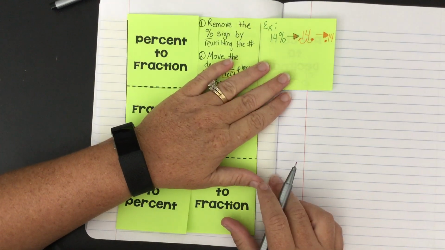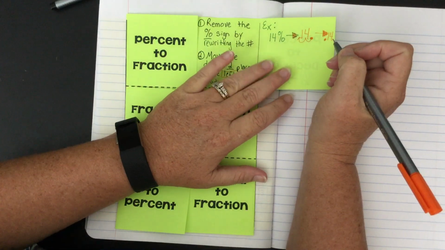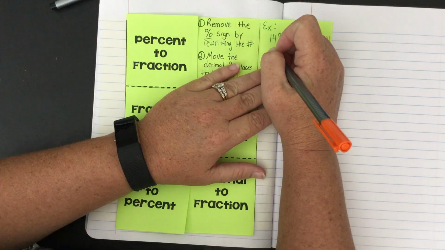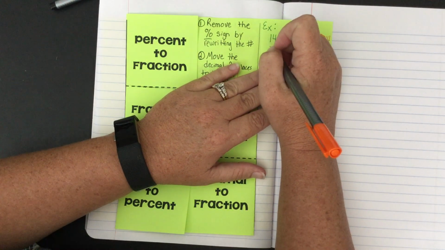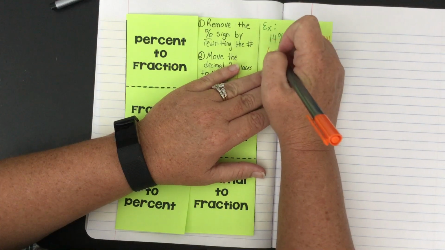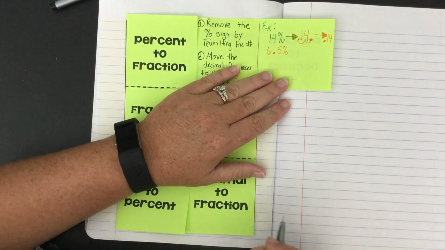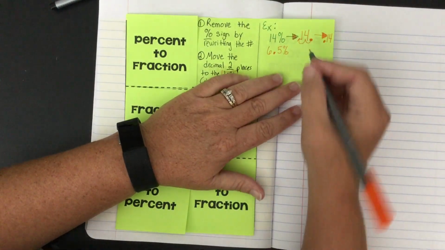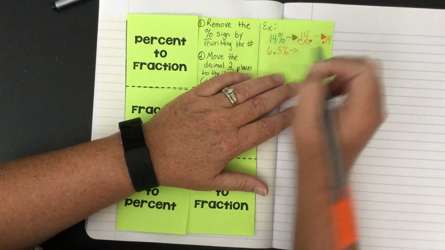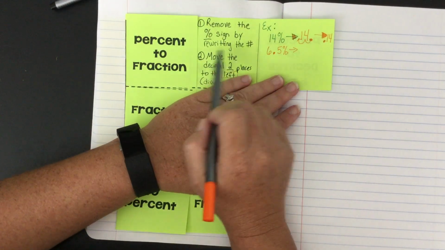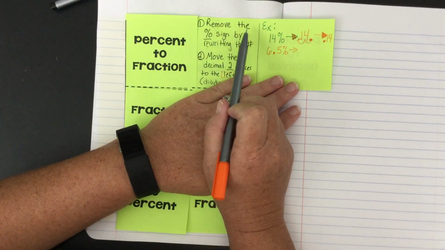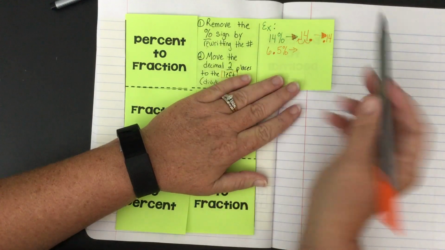All right, let's look at another example. Let's do 6.5%. All right. I am going to remove the percent sign by rewriting the number.